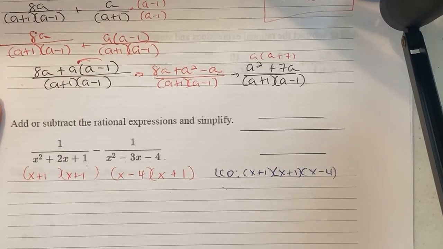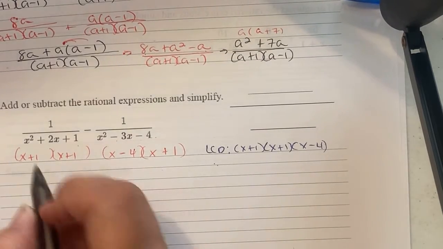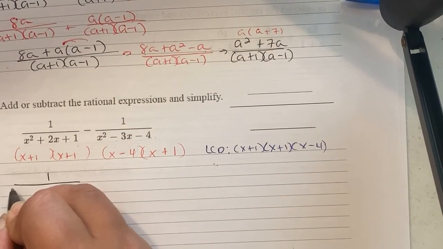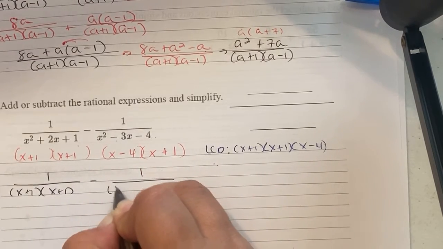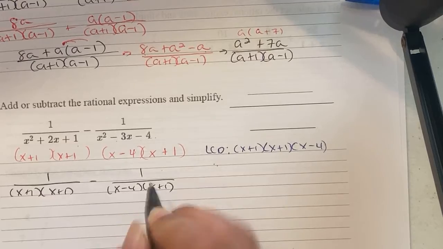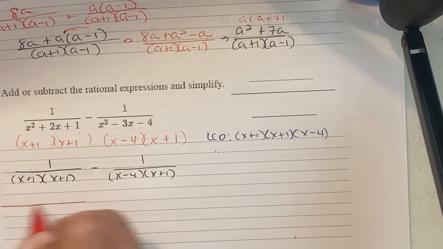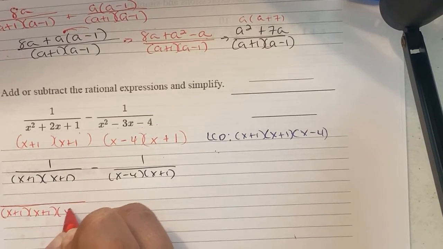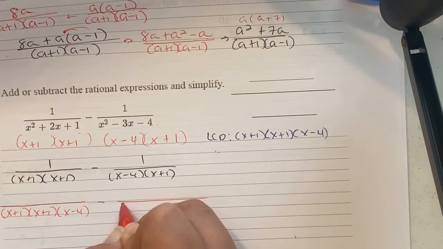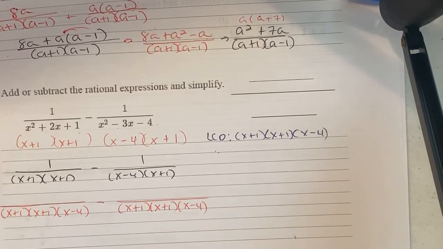So, okay, we're going to make our fraction. So our original, we see x plus 1, x plus 1, x minus 4, x plus 1, and then what we're wanting it to become. So we want it to become a 3-piece denominator, so it's x plus 1 twice with an x minus 4. Again, x plus 1 twice with an x minus 4. Now remember, we are giving it what it was missing.